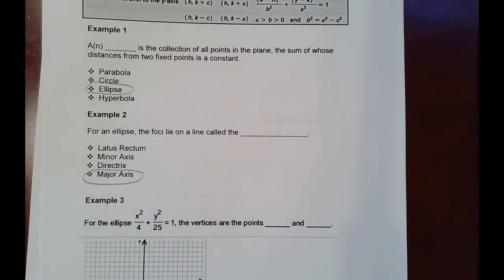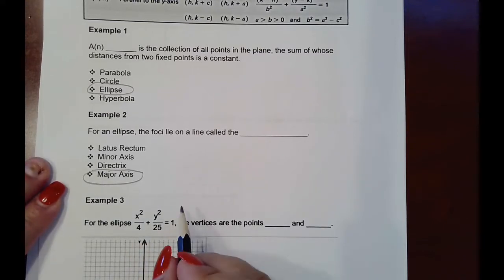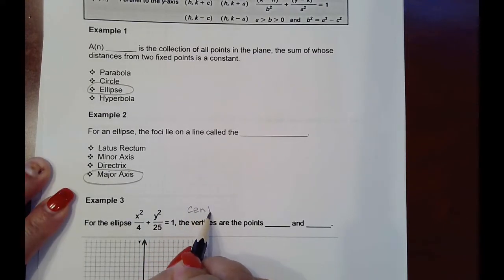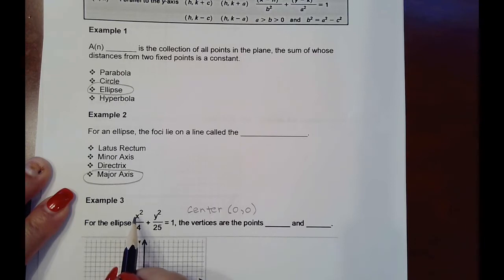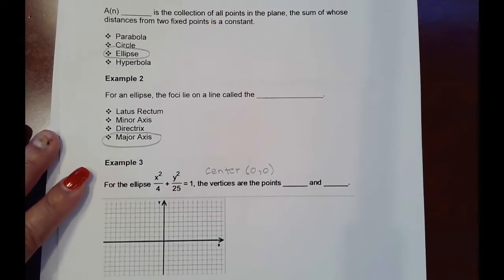Okay, example 3, we're going to actually start graphing, lots of graphing in this section. Okay, so for the ellipse, x squared over 4, y squared. Now notice that you don't have x minus anything squared or y minus anything squared. That means that this is centered at the origin. Otherwise, you would see expressions that would say x minus something and y minus something before the square was attached.